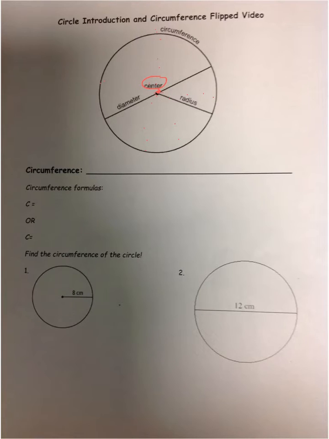Another vocabulary word that you need to be familiar with is the word radius. Radius is the distance from the very center to one side. So for example, that's a radius, that's a radius, that's a radius. We could draw a whole bunch of different examples of a radius in this circle.